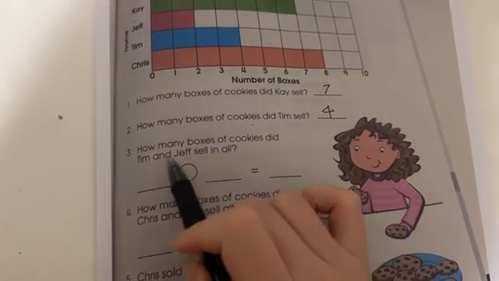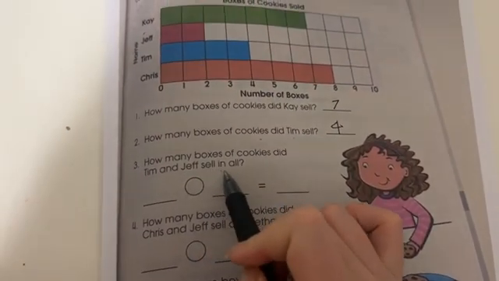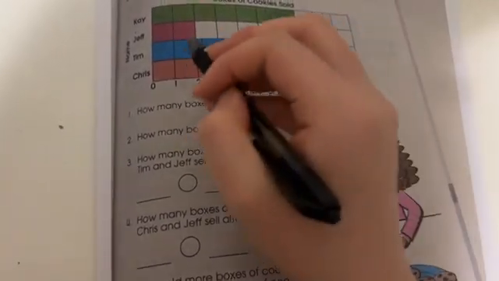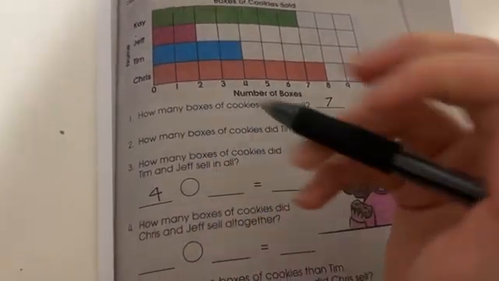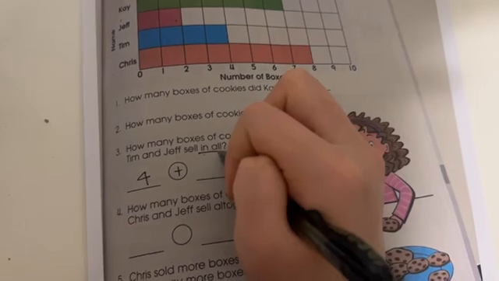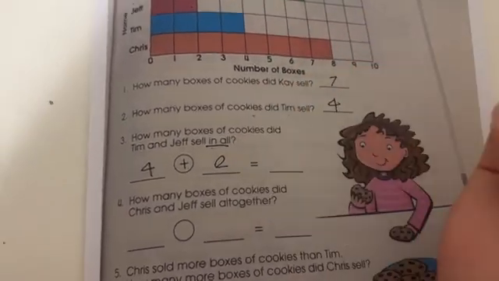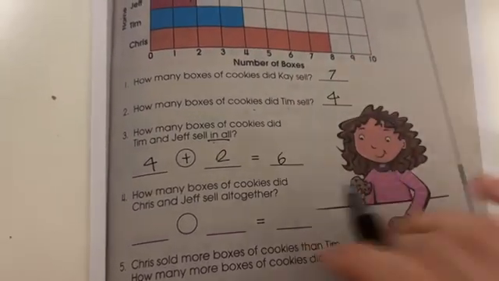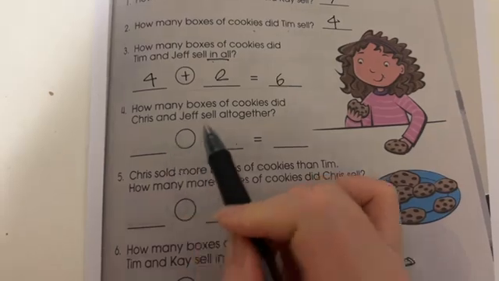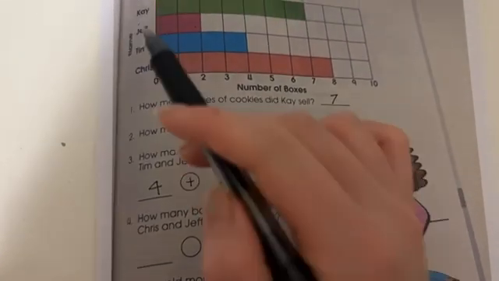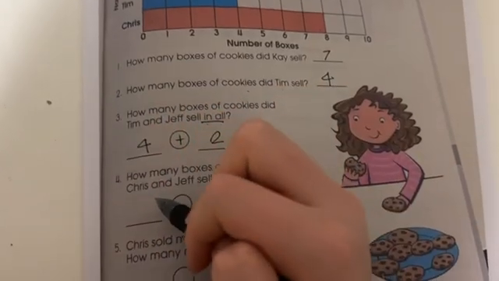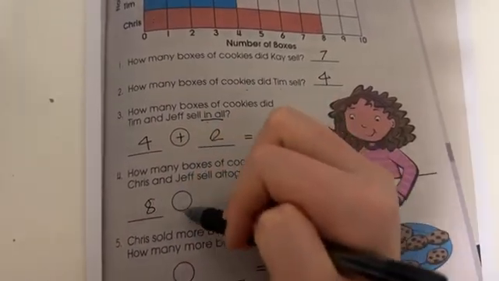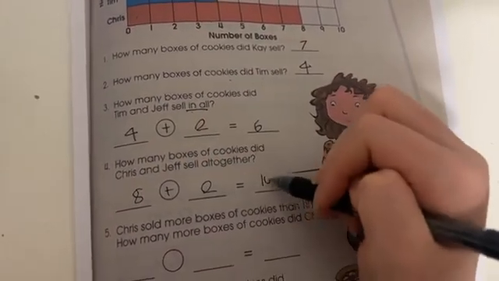How many boxes of cookies did Tim and Jeff sell in all? So Tim has 4. Jeff has 2. So we're adding because they said in all. So 4 plus 2 equals 6. How many boxes of cookies did Chris and Jeff sell all together? Chris and Jeff. So Chris has 8, Jeff has 2. So 8 plus 2, which is 10.